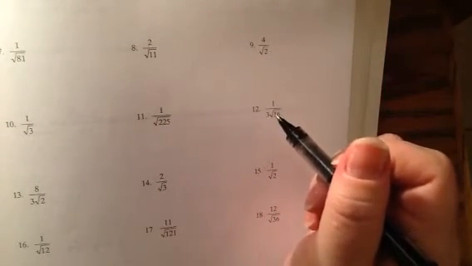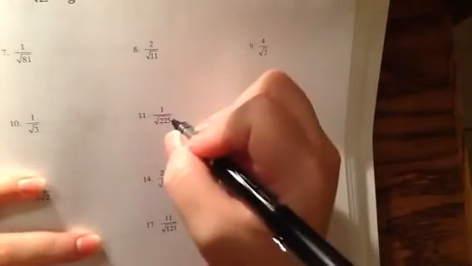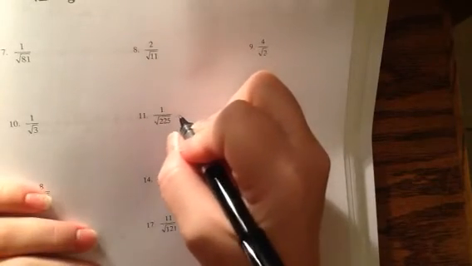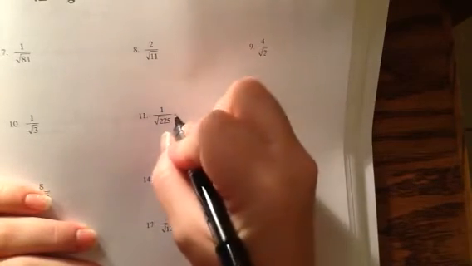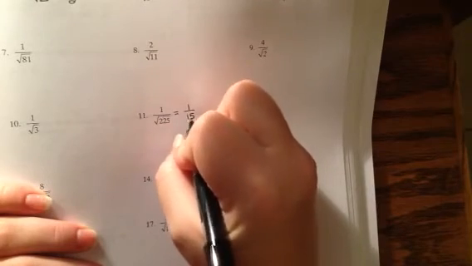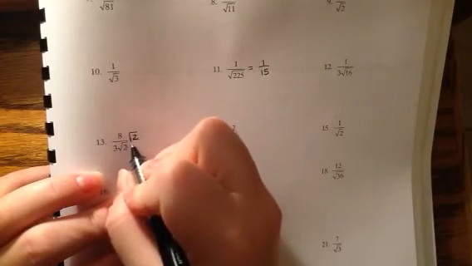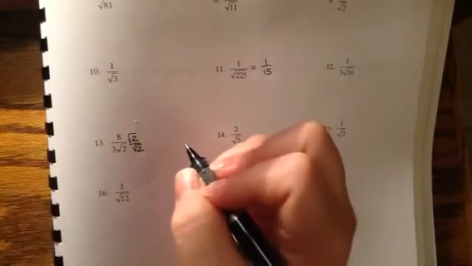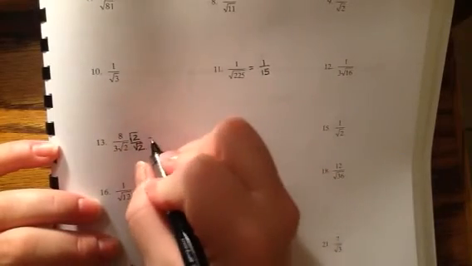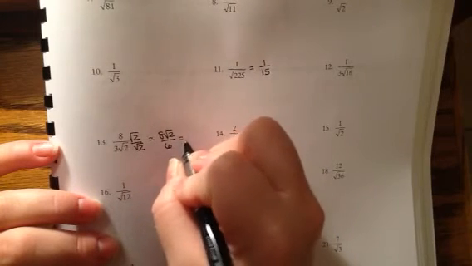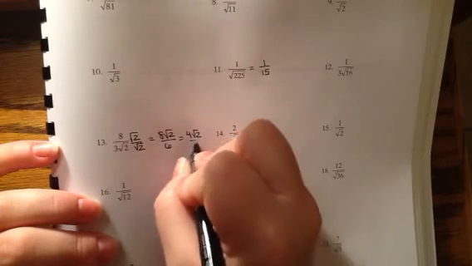Let's see if we can find another one to do. You could rationalize this, or you could know that the square root of 225, sorry, problem number 11. You should know that the square root of 225 is 15, so this is just like saying 1 over 15. And now there's no rationalizing that has to happen. Let's look at number 13. Number 13, when you rationalize, you don't need to multiply by the 3 and the root 2. You just need the root 2. If you did the 3, your answer is going to be 3 times bigger than it needs to be. So now I have 8 root 2 over 6, and that reduces to 4 root 2 over 3.